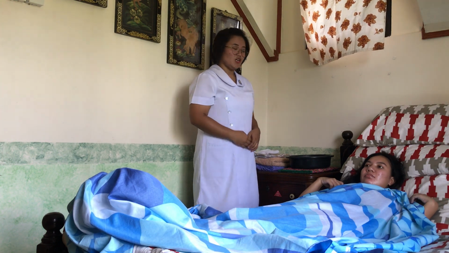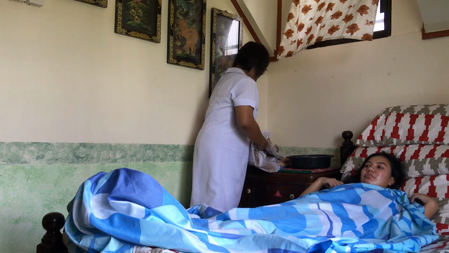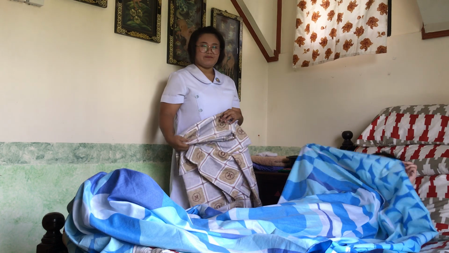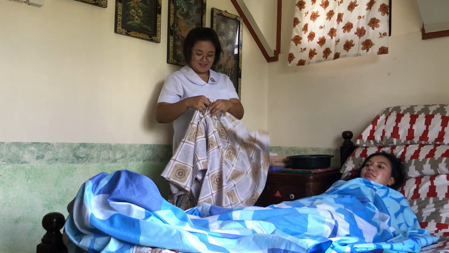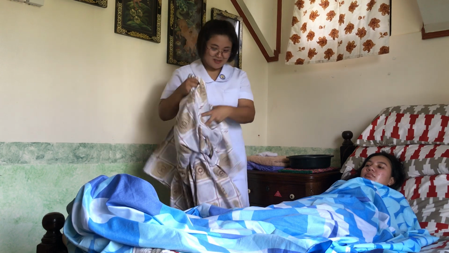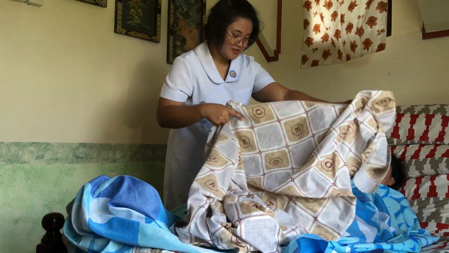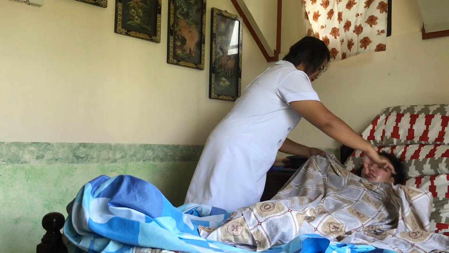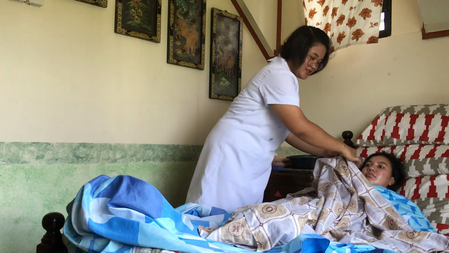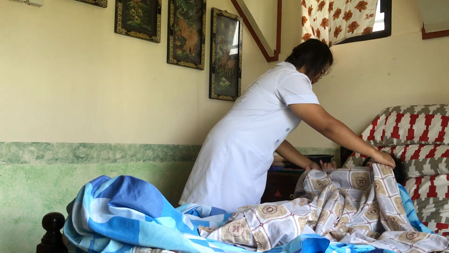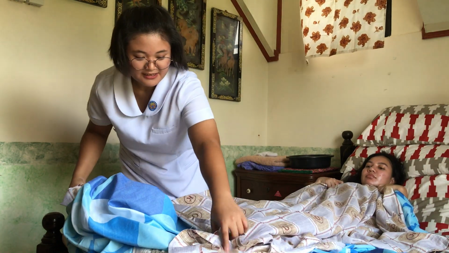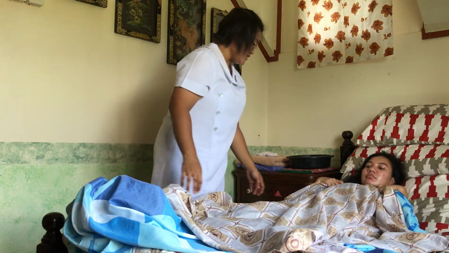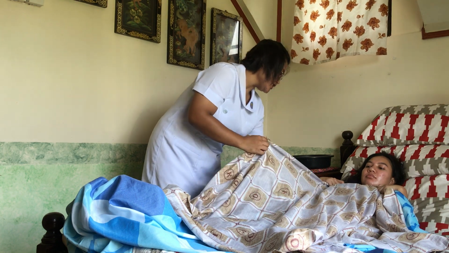Next is to lay a bath blanket on the patient. Ask the patient to hold, and then remove the top sheet.